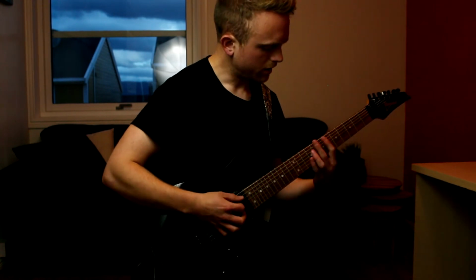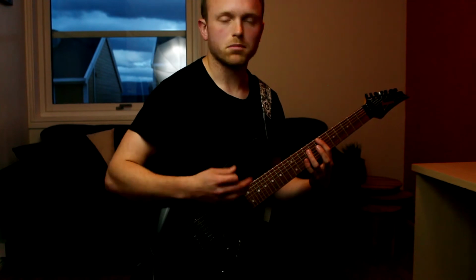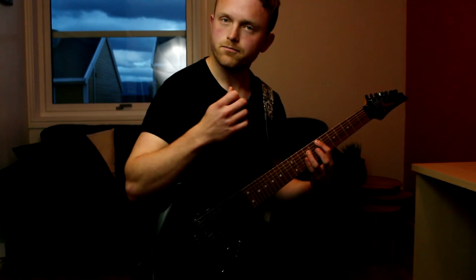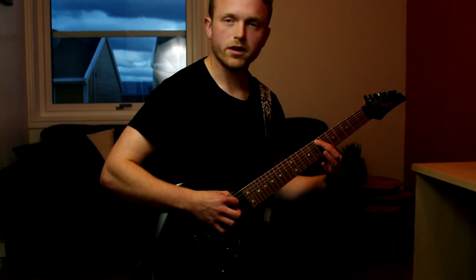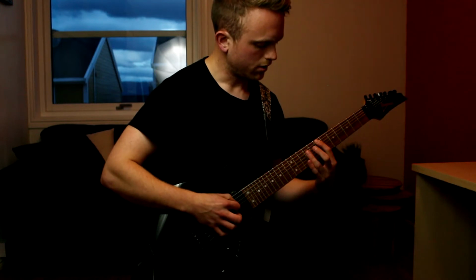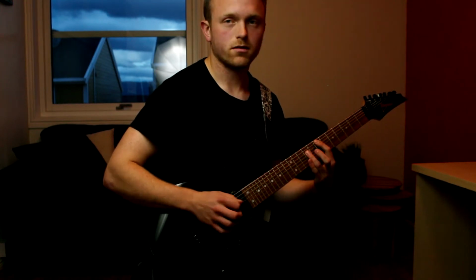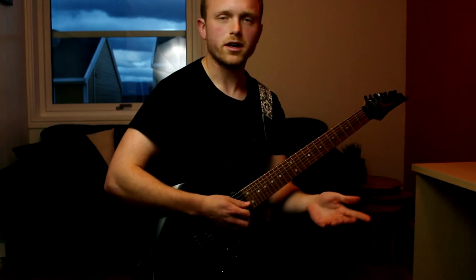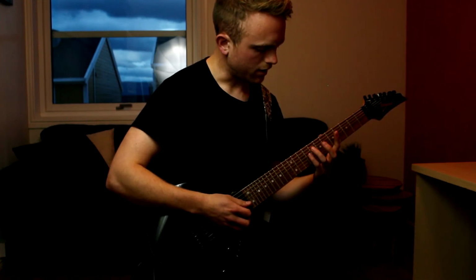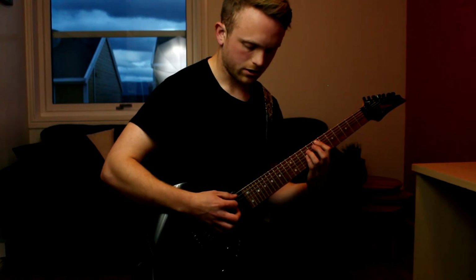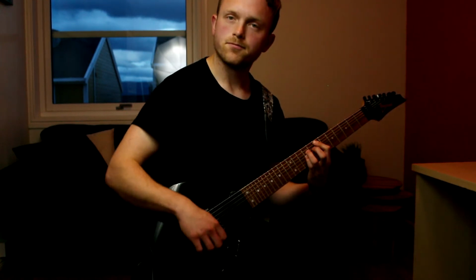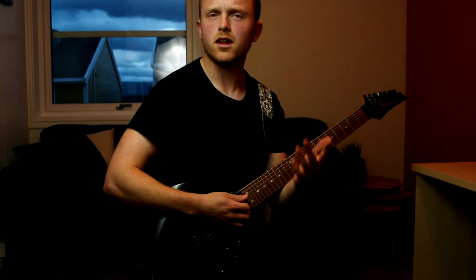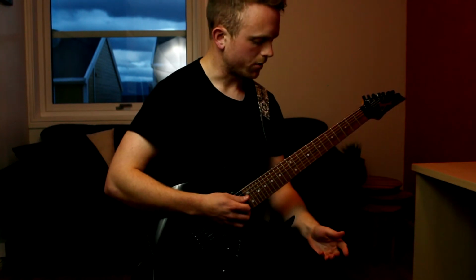We can either play just these two notes. That's the simplest form of the power chord. 7th fret on the E string, 9th fret on the A string. If we want a little more brightness to it, we can add the 9th fret on the D string as well. Not much of a difference, but it gets slightly brighter.